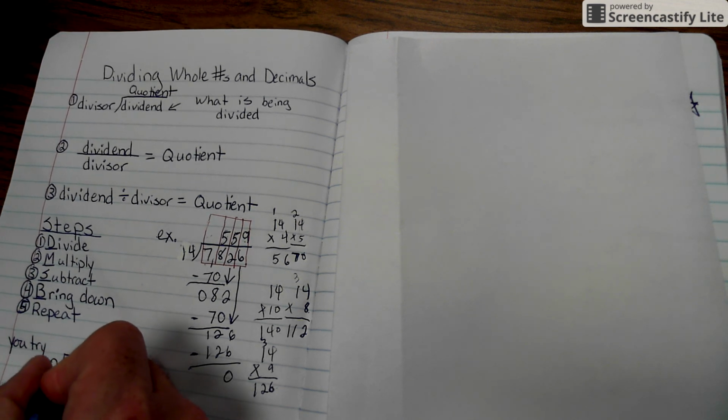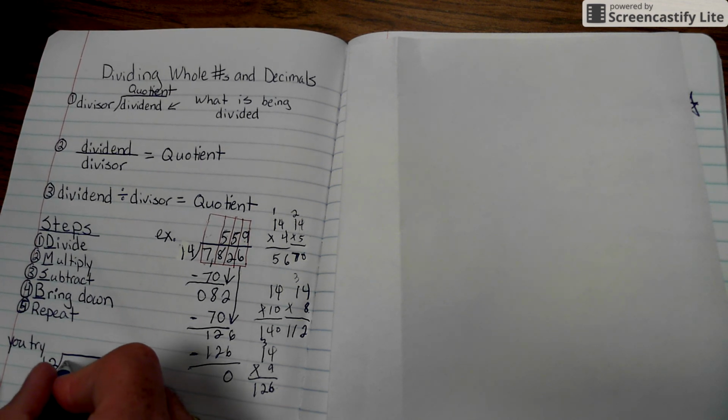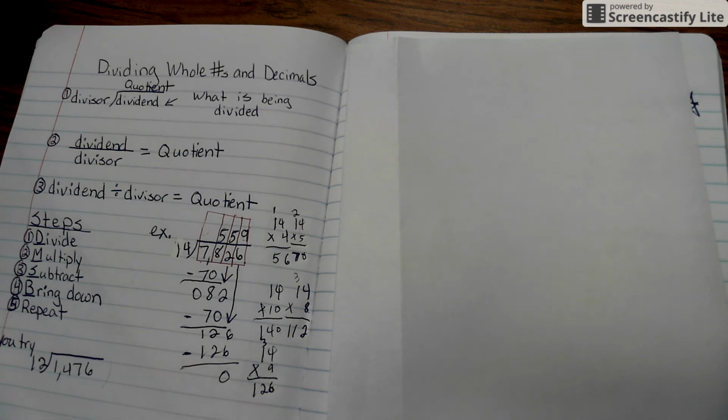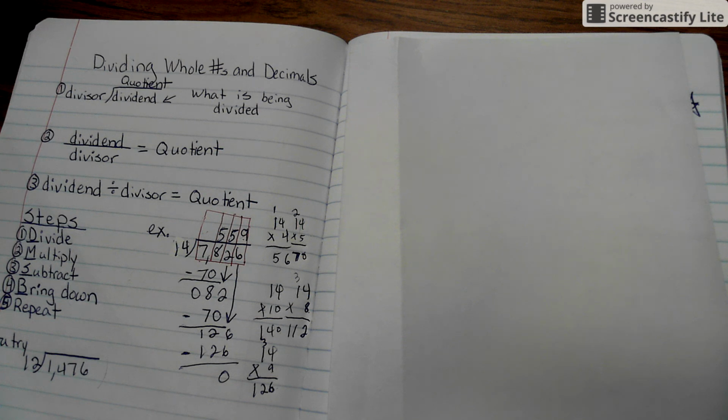So your problem is going to be 1,476 divided by 12. Good luck, guys, and we will go over this in class tomorrow.